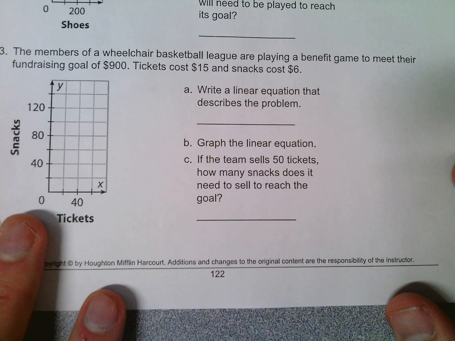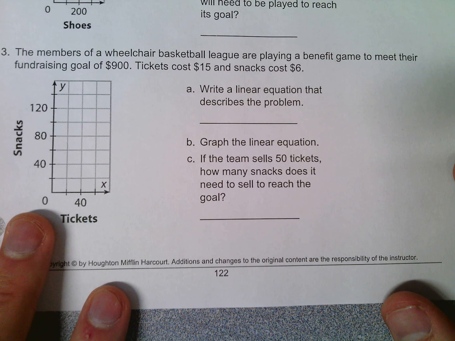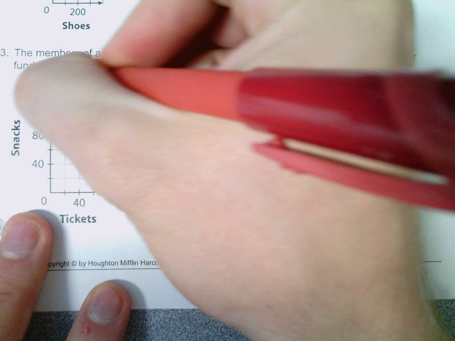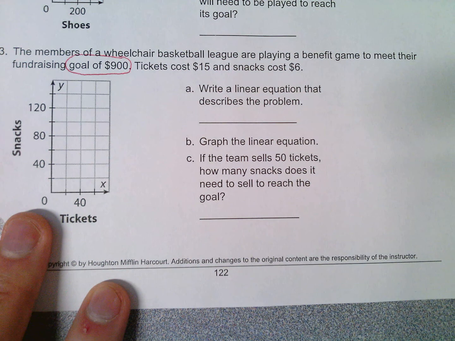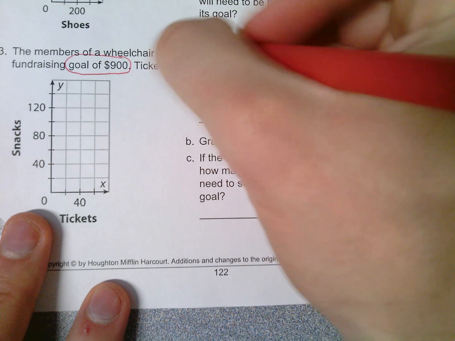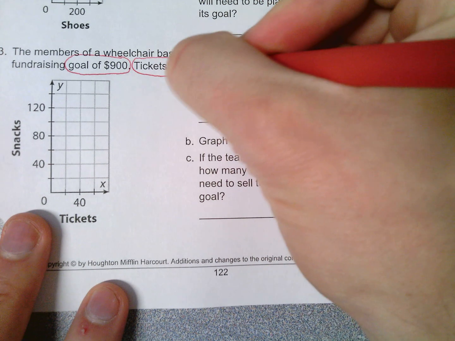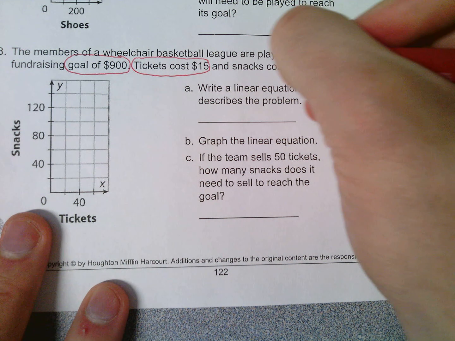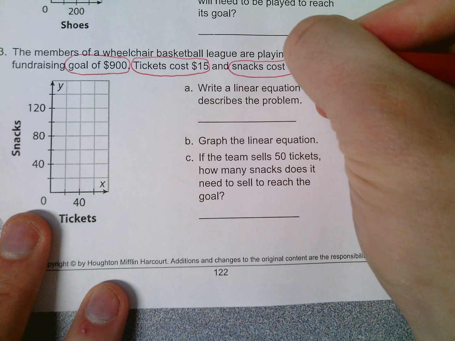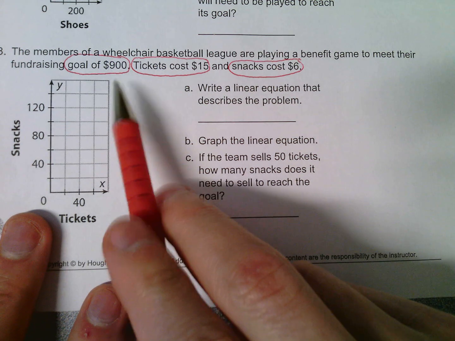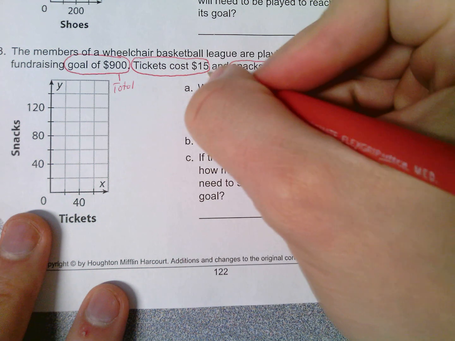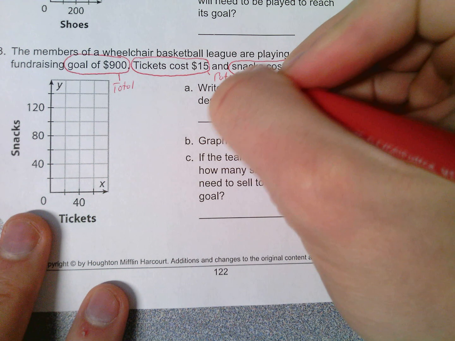The members of a wheelchair basketball league are playing a benefit game to meet a fundraising goal of $900. So we have a goal of $900. The tickets cost $15, that's $15 per ticket. And snacks cost $6 each, so $6 per snack. So if I look at this information, it looks like, again, I have a total and two rates, two things that I'm charging for.